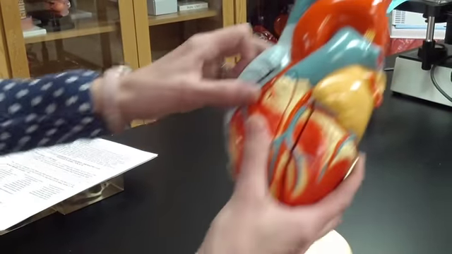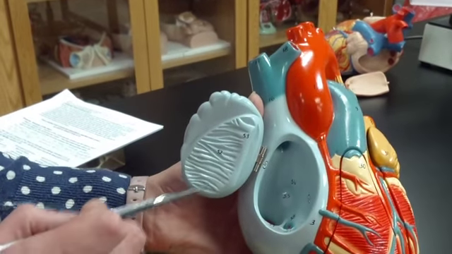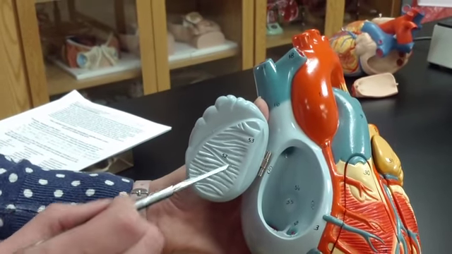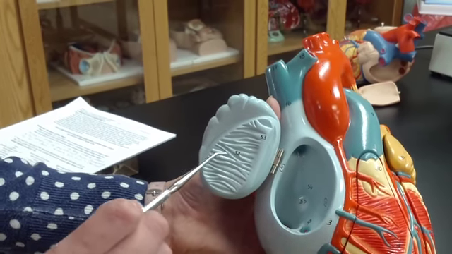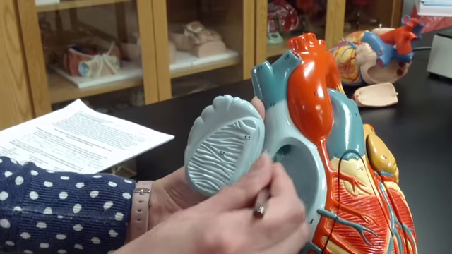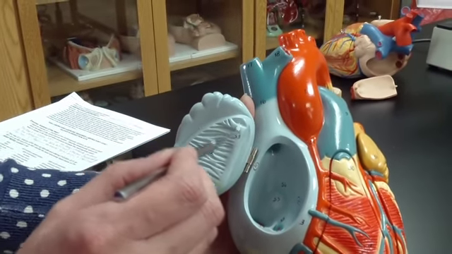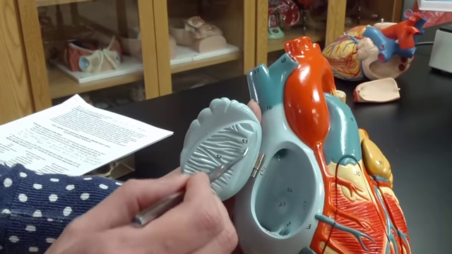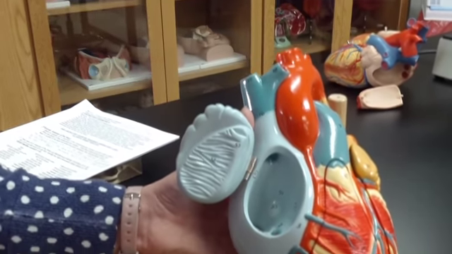Okay, we'll leave the auricle open actually, and the ridges of the atrial wall are the pectinate muscles, and where the pectinate muscles end and the smooth wall of the atrium begins is the crista terminalis. Okay, so that's that ridge that separates the pectinate muscles from the smooth muscle wall.